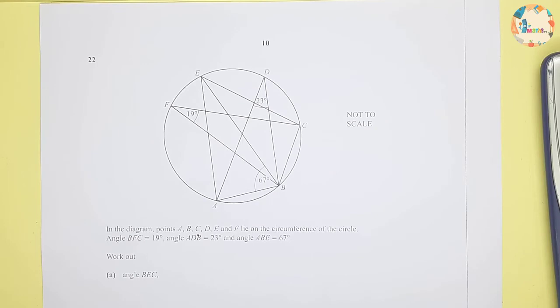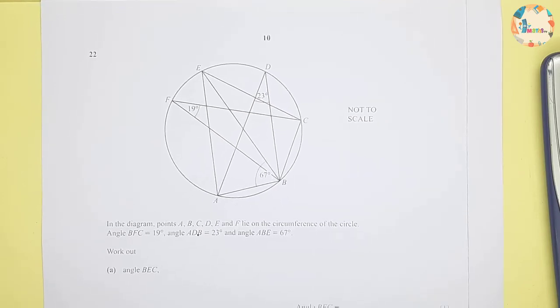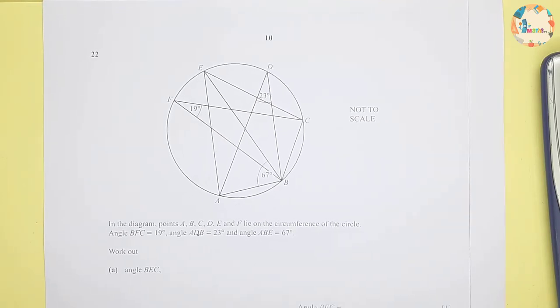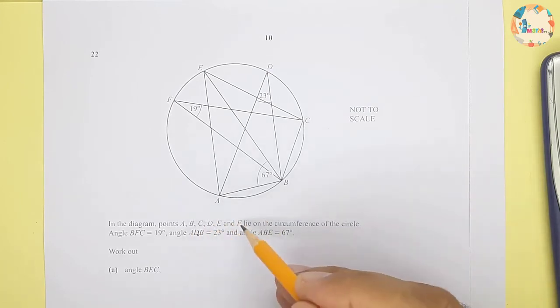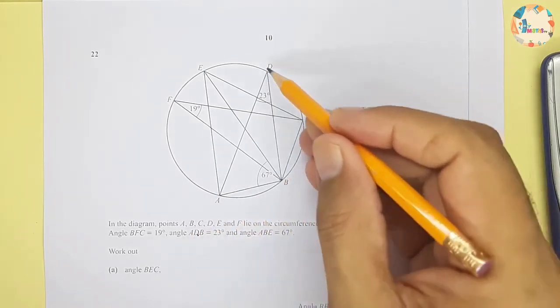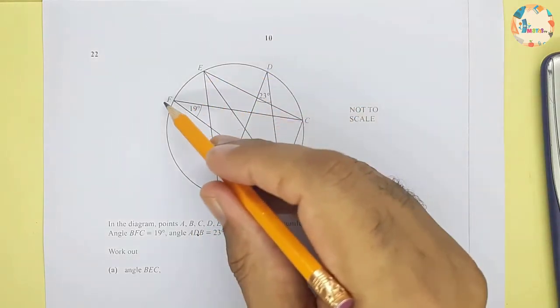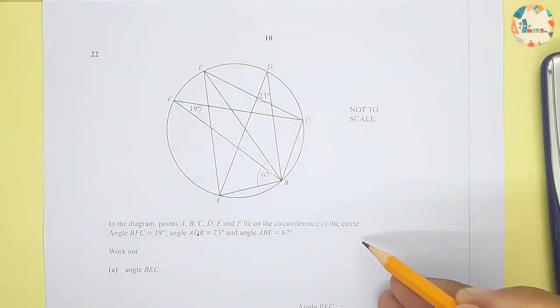Question number 22. This is a circles question. In the diagram, points A, B, C, D, E, and F lie on the circumference of the circle.